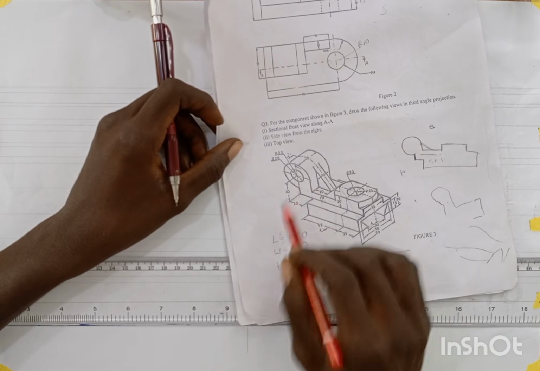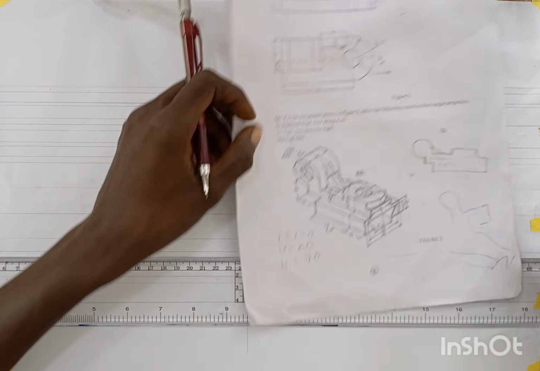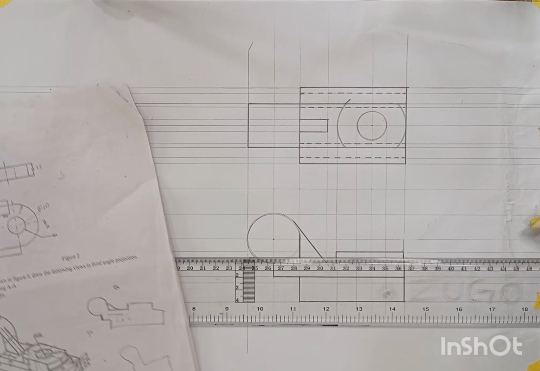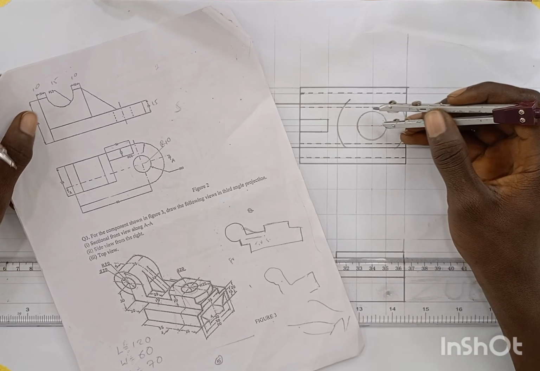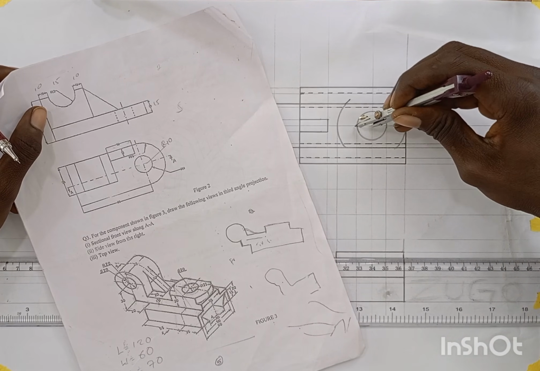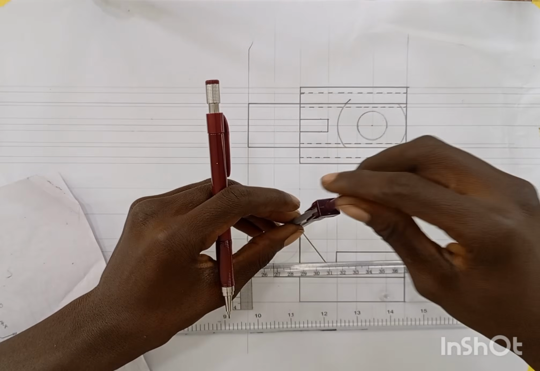a hole here that passes inside from the front view camera. So I'm going to make this hole and project upward to the top. At the top, I'm going to see what's a hidden line. So now let's make this circle. This hole is 20 millimeter diameter. So I'm going to make here to here is 10 already. So I'm going to use this measurement here and then make my circle here.